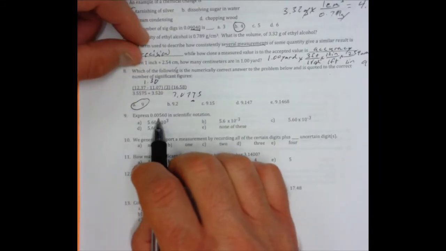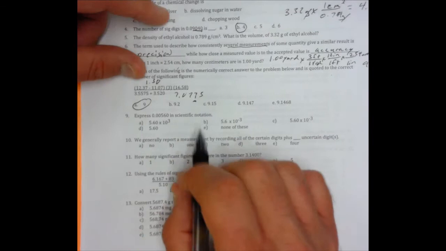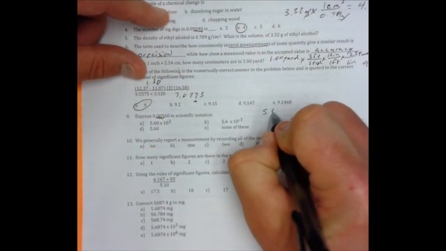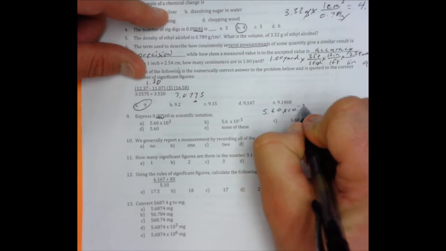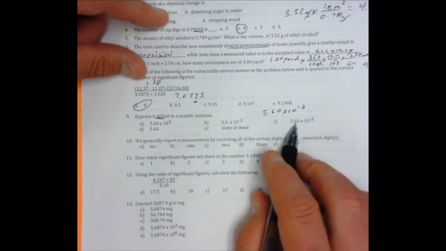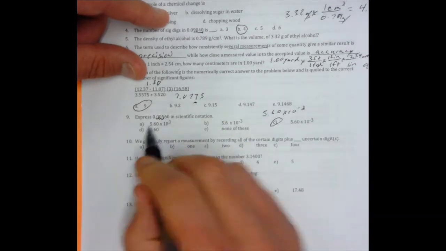Express 0.00560 in scientific notation. So 1, 2, 3. So 5.60 times 10 to the negative third. We've got to maintain that significant digit there.